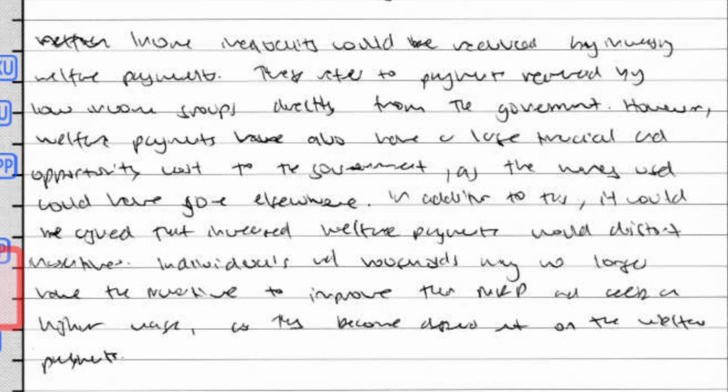Anyway, now moving on to the next paragraph. Income inequality could be reduced by increasing welfare payments. These refer to payments received by low-income groups directly from the government. However, welfare payments also have a large financial and opportunity cost to the government, as the money used could have gone elsewhere. In addition to this, it could be argued that the increased welfare payments could distort incentives. Individuals and households may no longer have the incentive to improve their MRP and seek a higher wage, as they become dependent on welfare payments.